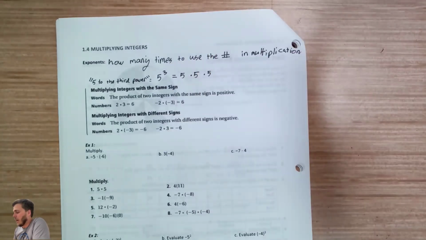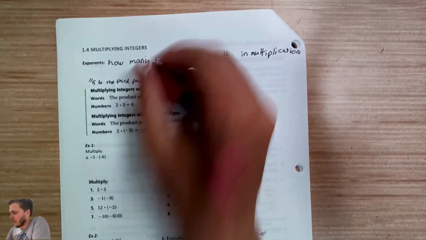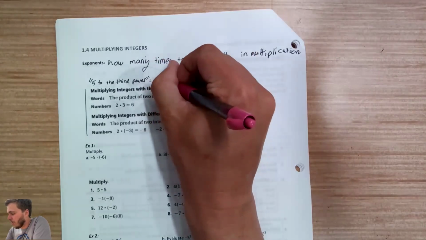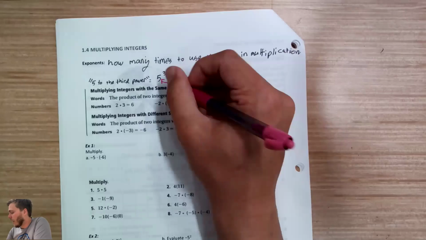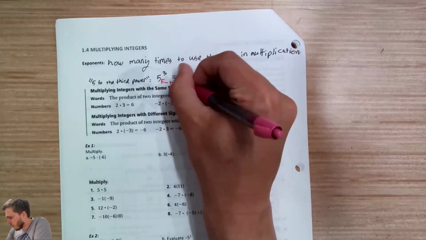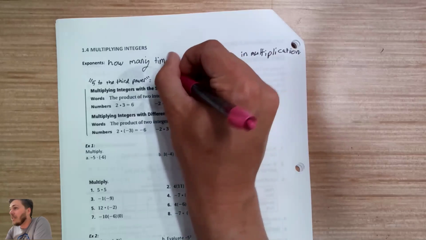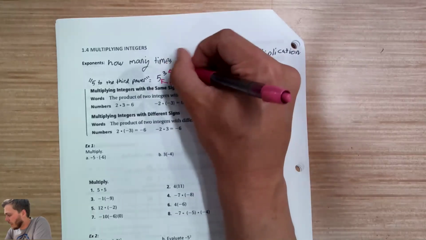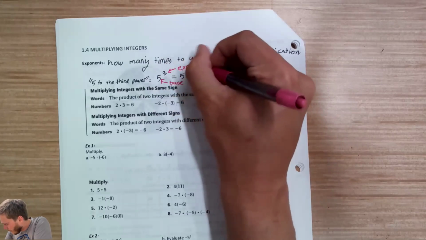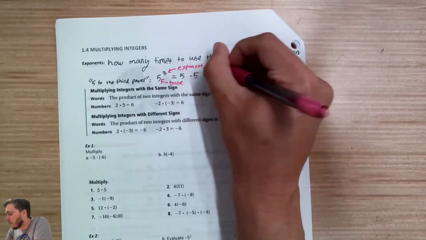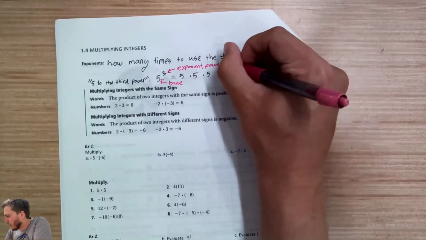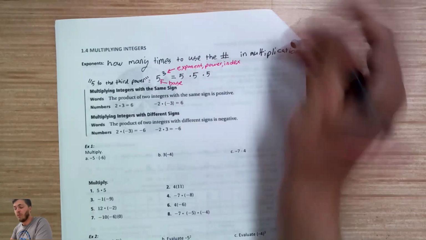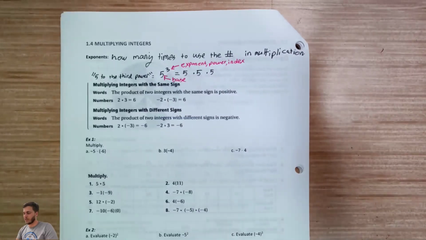All right. And just to add a little bit of terminology here, what do I call this 5? I call this 5 the base. And this 3 here, this is that power. This is the exponent power, also at times called index. Okay. We're going to table this for just a little bit and not get to exponents till later, but we will touch on them in this lesson.